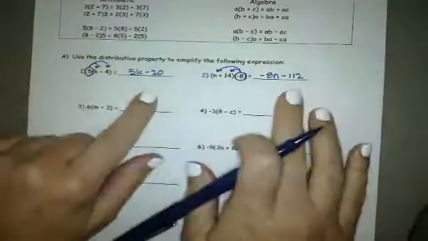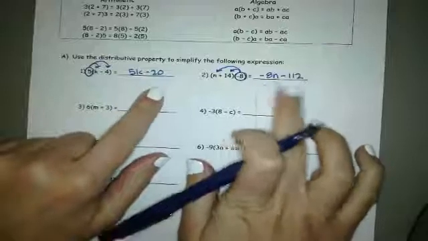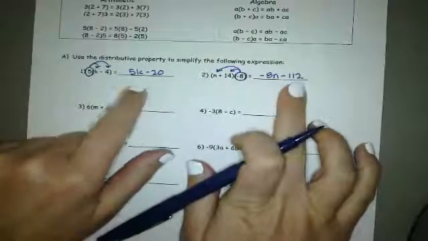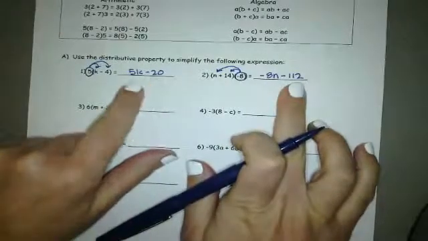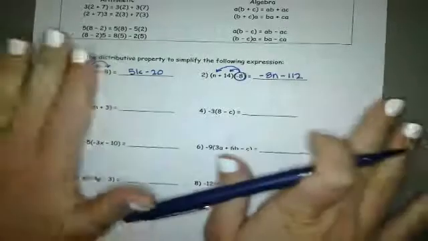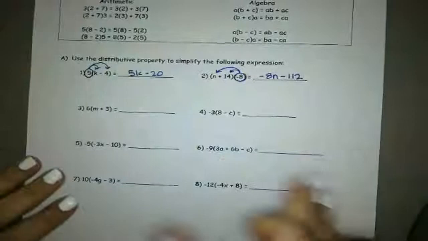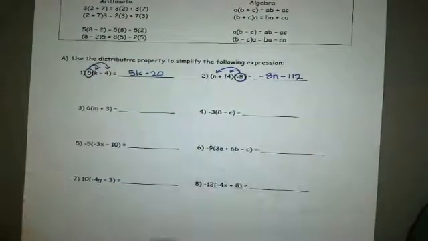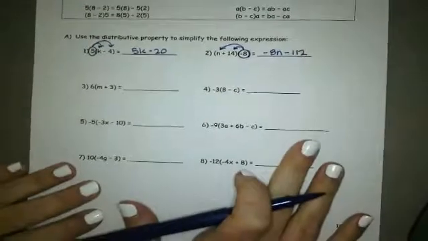And again, these are our final answers because these are not like terms. You cannot combine the -20 and the 5k because the 5 has a k and the 20 does not. So this is it. We stop. The goal of the distributive property is to get rid of the parentheses. Once you distribute, there are no more parentheses.